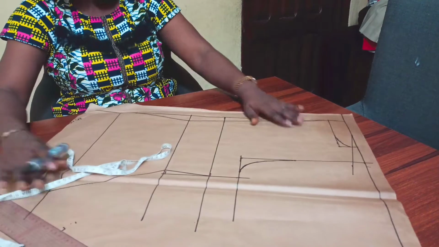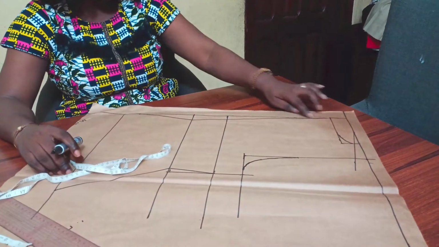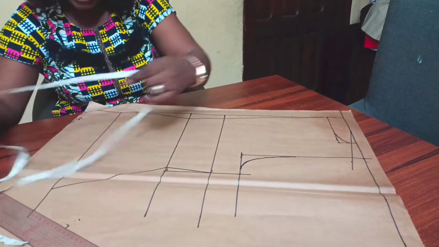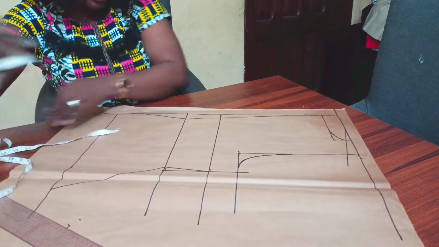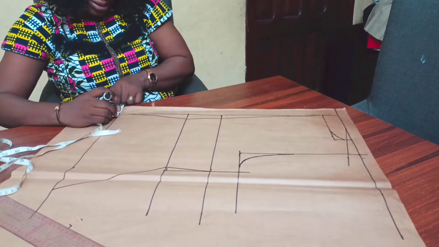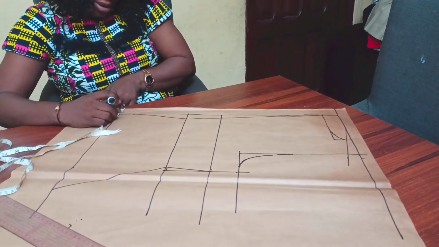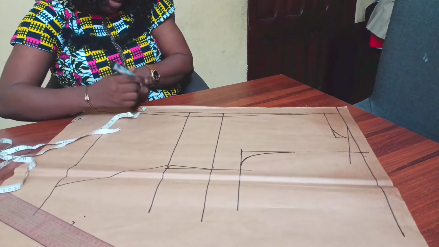So now, if you want to add your zipper allowance, it is no longer this. It's not straight anymore. This will be your zipper allowance now. This line is your true line. So your zipper allowance is your 1 inch. It will be this way.